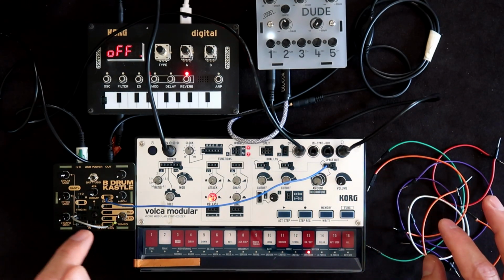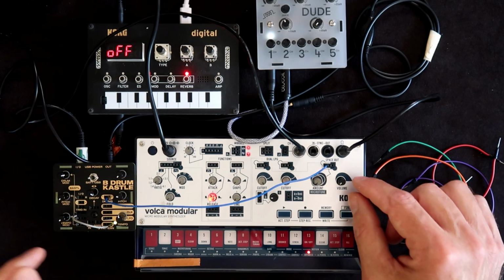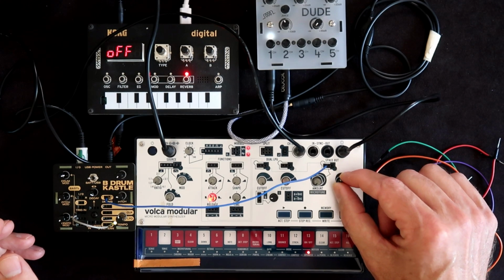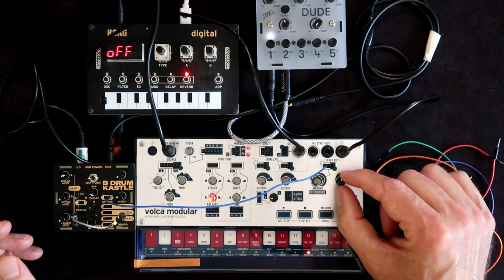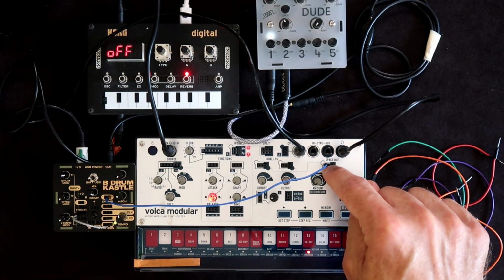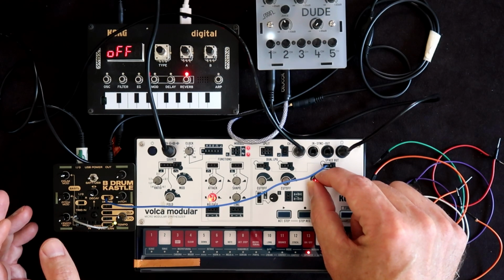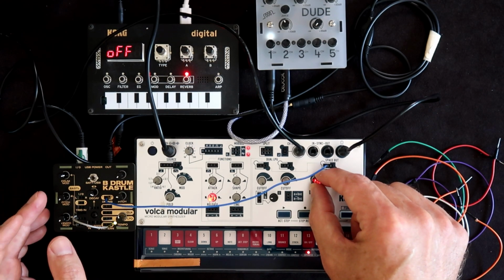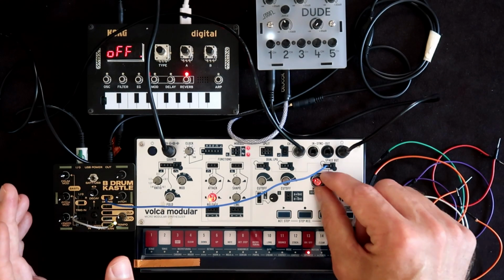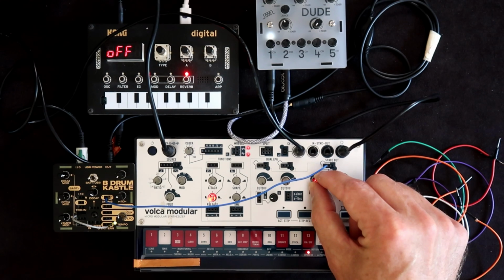So I've got the drum's sound coming out. I've got a pattern running over here. I'm going to turn that up. But note I'm turning it up on the VOLCA modular. It's just coming right in to the space out effect, and I can turn that up. Might not be anybody's favorite reverb, but it can give kind of a nice different sound to the drum if that's all you've got.